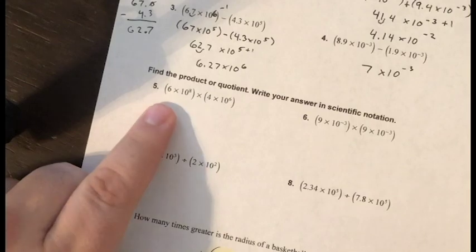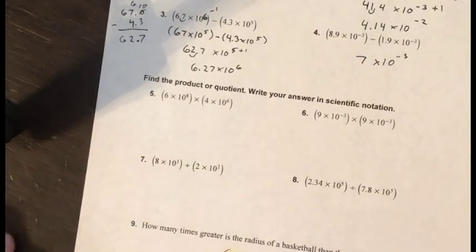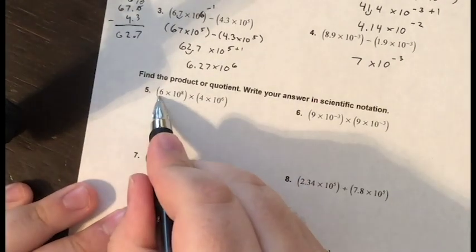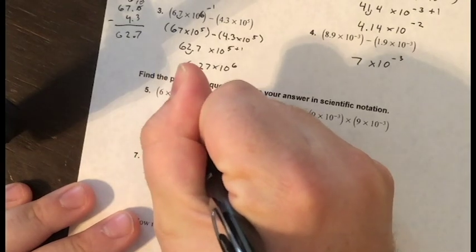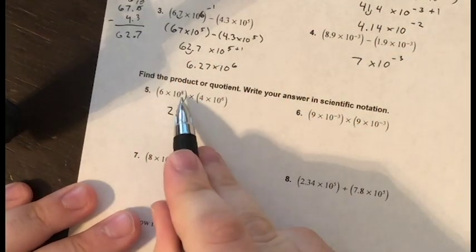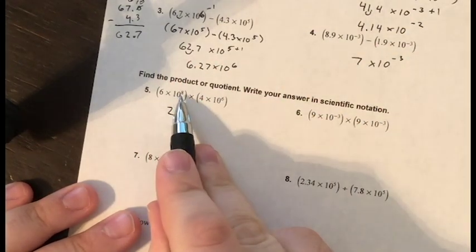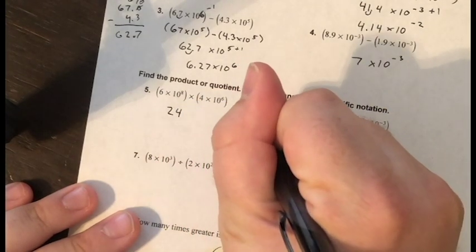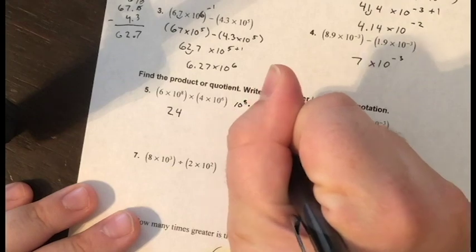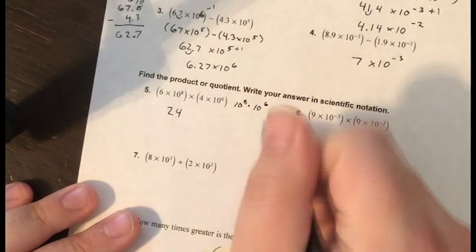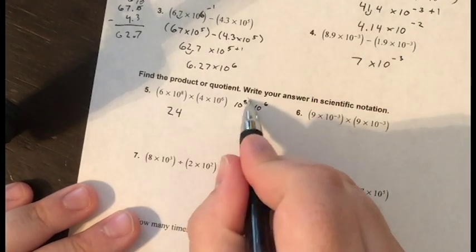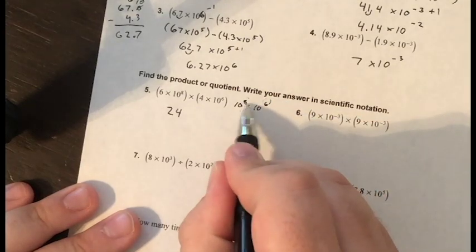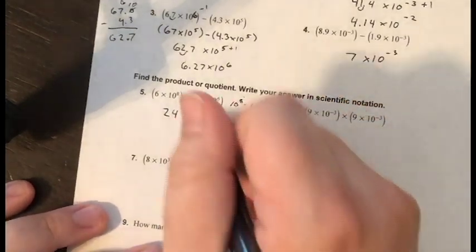I am multiplying these. So the first thing it says is to multiply the factors. Well, 6 times 4 gives me 24. Then I'm going to multiply my powers. Well, this is 10 to the 8th and 10 to the 6th. And recall when we multiply powers like this, what we actually do is we're going to add these two exponents. And 8 plus 6 is going to give me 14.